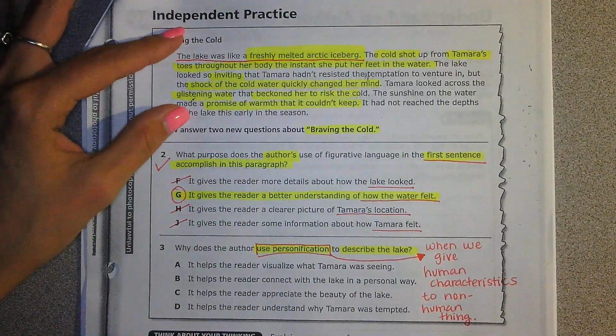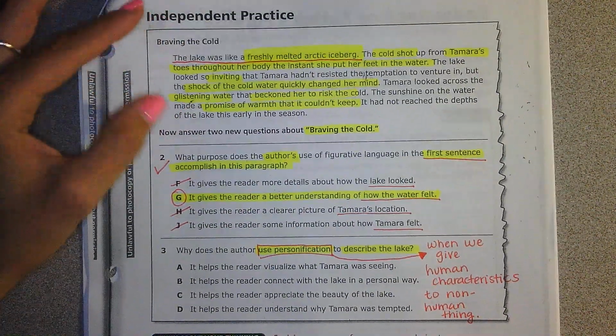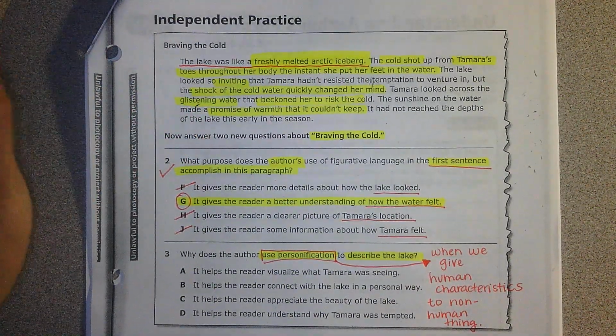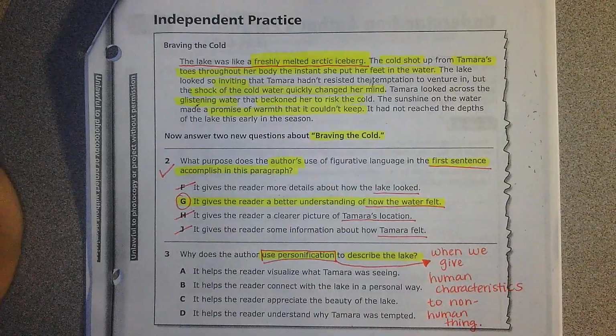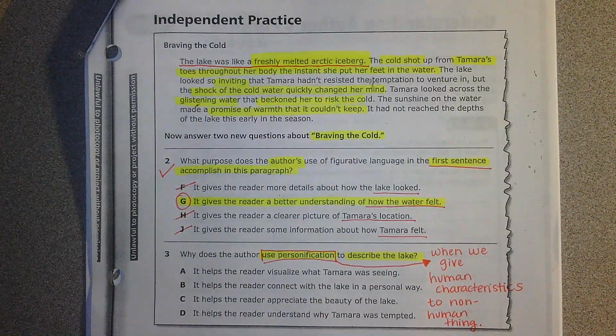Look at this paragraph and underline where they gave human characteristics to the lake. I obviously know what the answer is, but I want you to actually find it on your own. And if you already found it, wonderful.